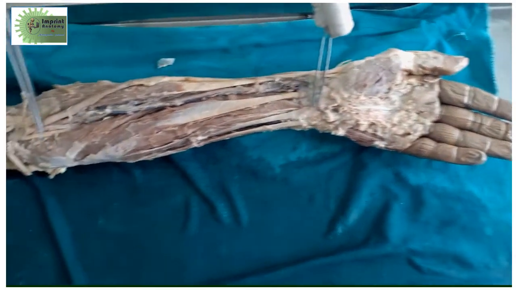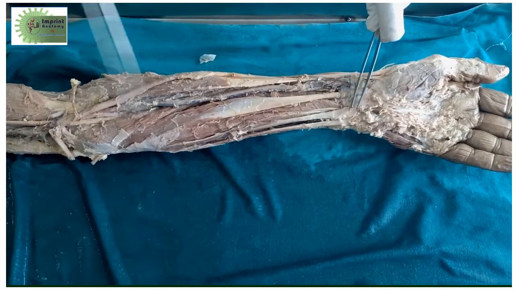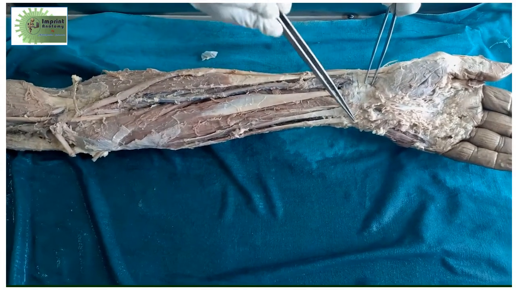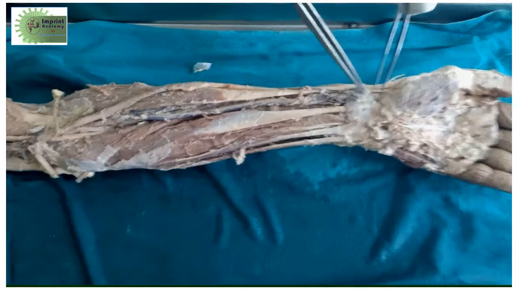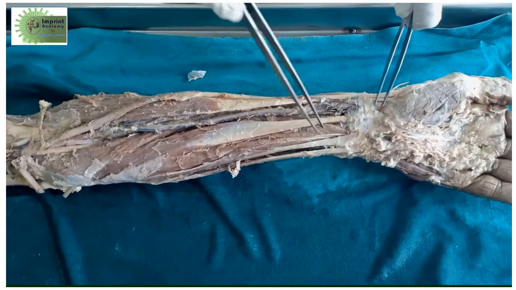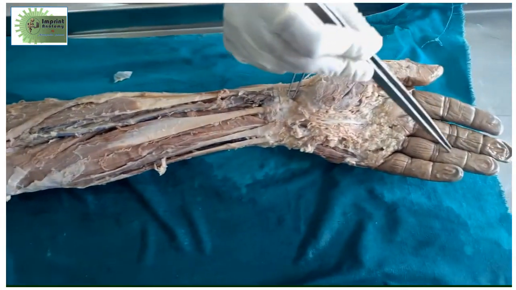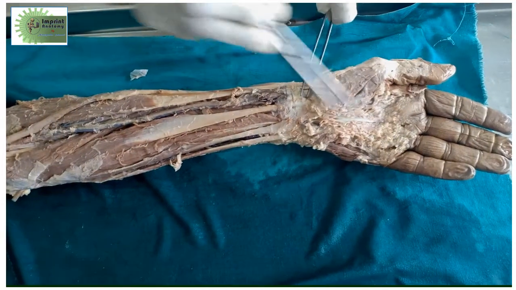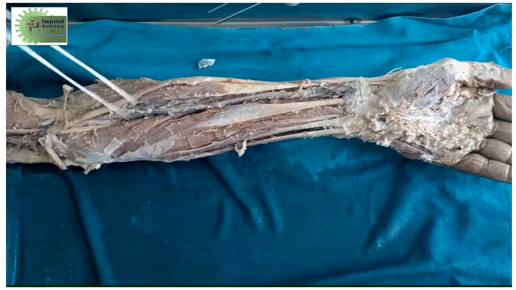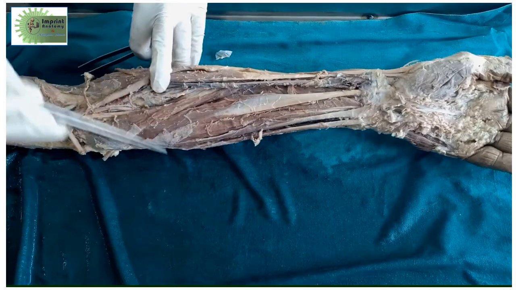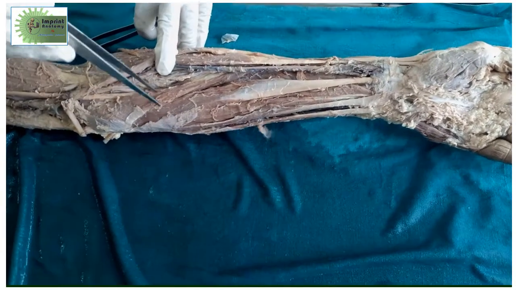So these are the superficial flexors of the forearm. The glistening structure is the flexor retinaculum. Some of the muscles are inserted at the wrist, and some in the digits. So let's see. This is the left hand. Coming to the most medial structure, that is one oblique muscle.